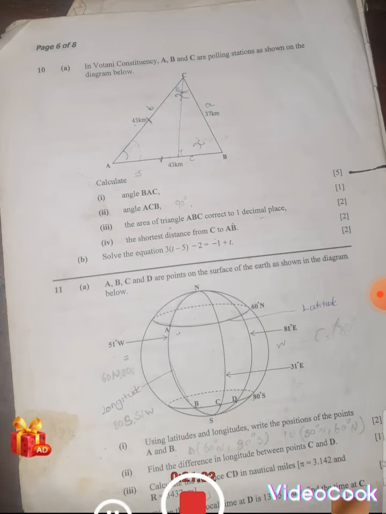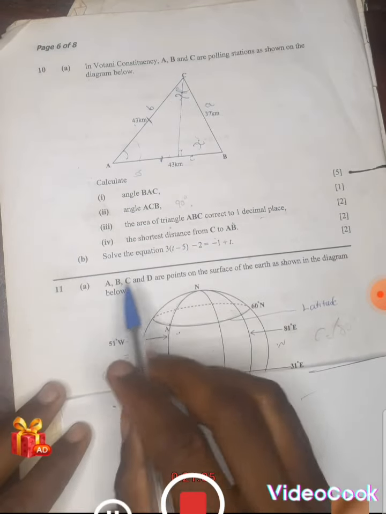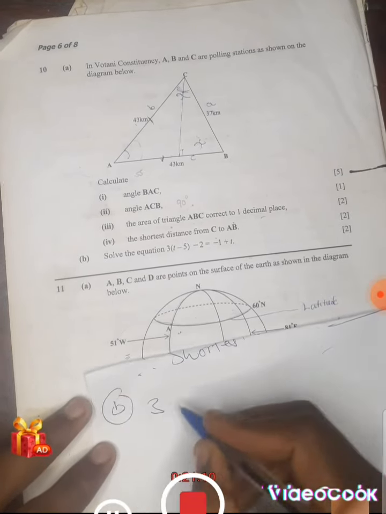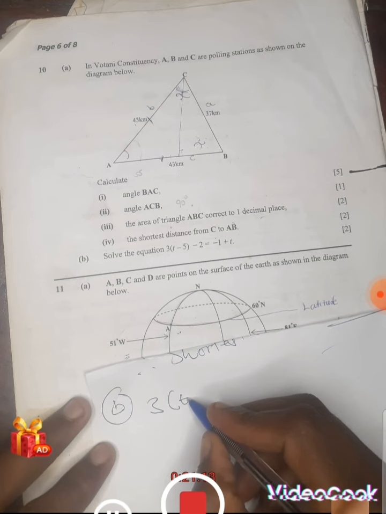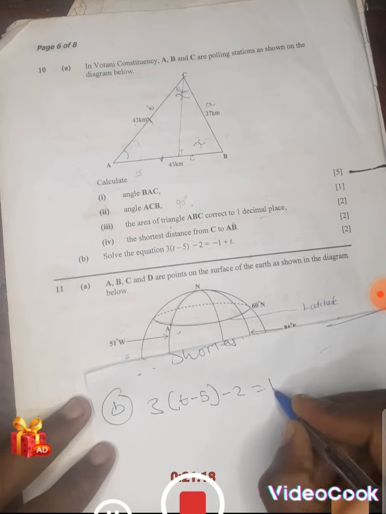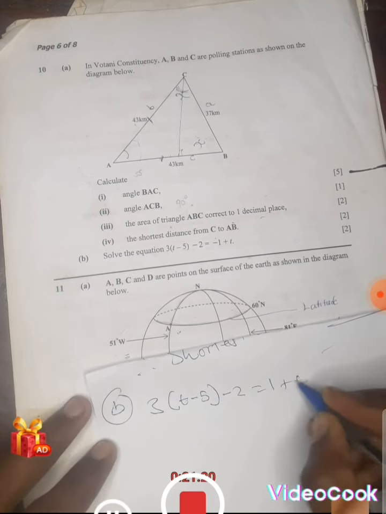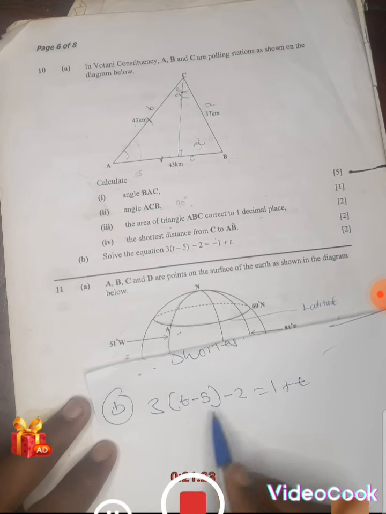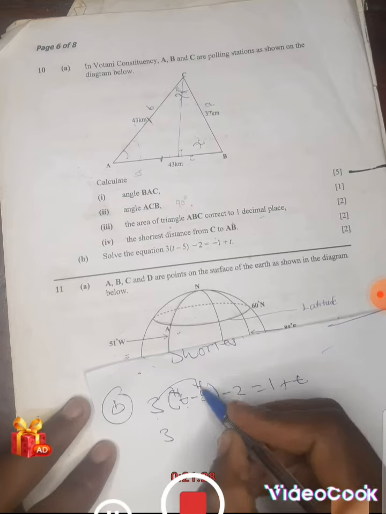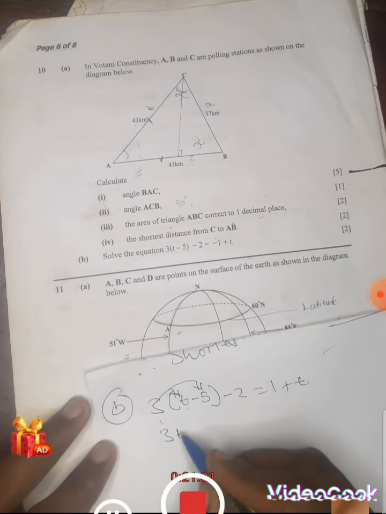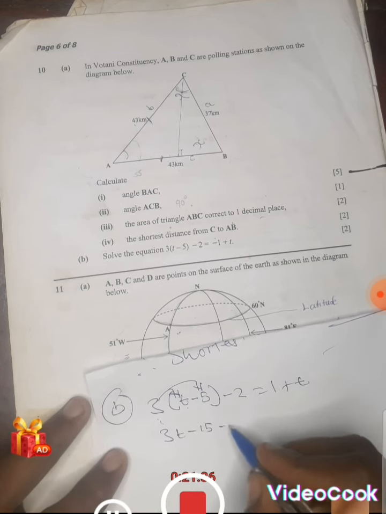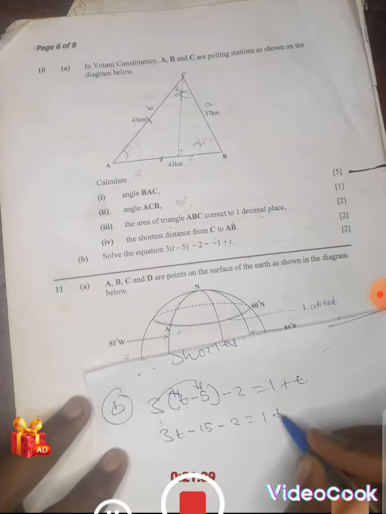Solve the equation. So we want to solve the equation 3 open bracket t minus 5 close bracket minus 2 is equal to 1 plus t. So remove the brackets first. So 3 times t, that is 3t. So 3 is multiplying with these two numbers here. Okay, so 3 times t, 3t, 3 times negative 5, getting negative 15. And you have negative 2 here, is equal to 1 plus t.